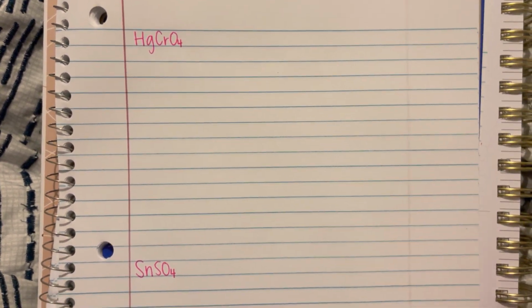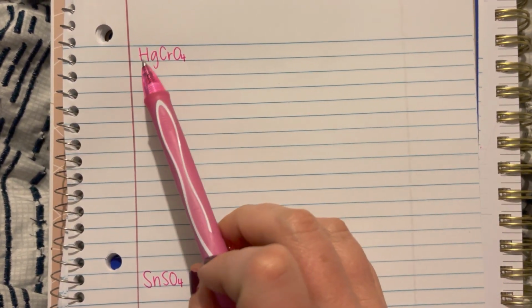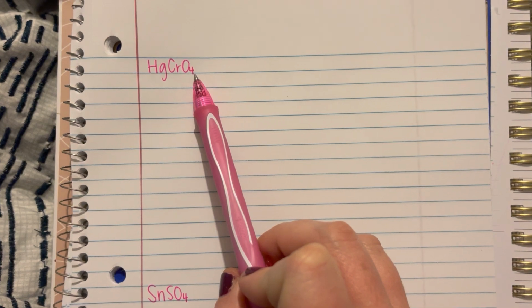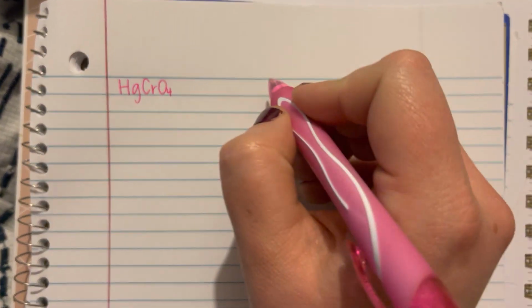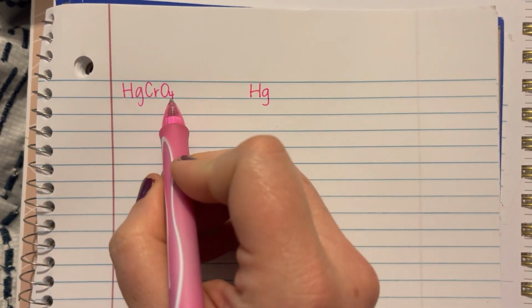In this video, I'm going to show you how to find the charges on these two transition metals in these compounds. The first one that we have is HgCrO4. The two ions that this would break up into are Hg and CrO4.